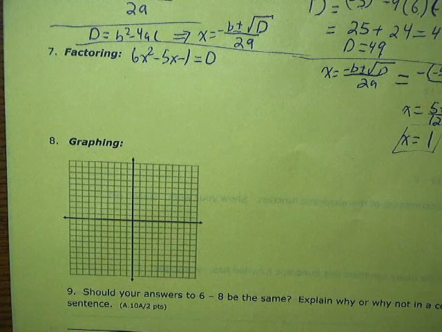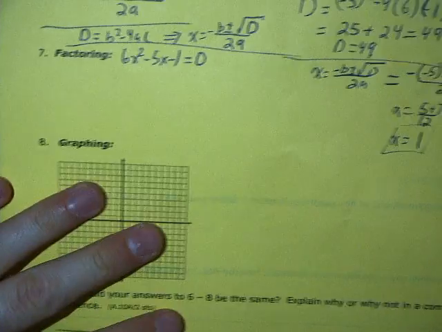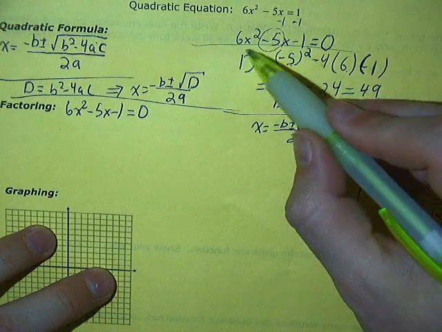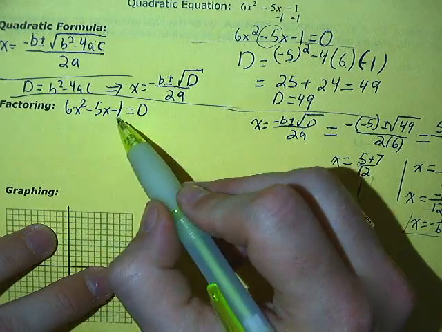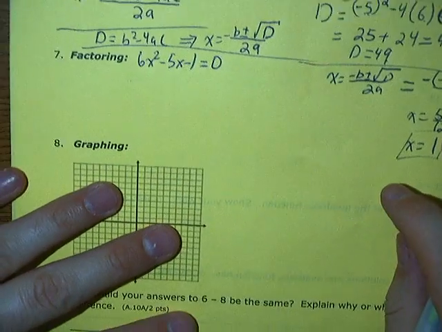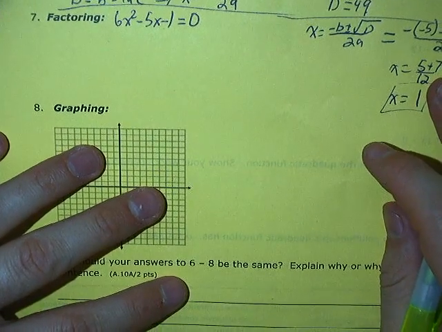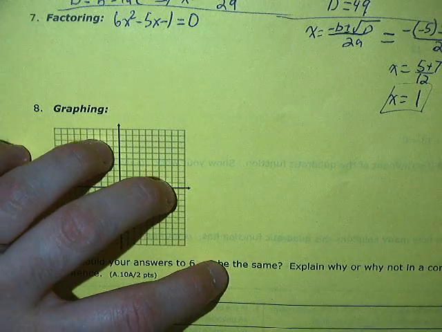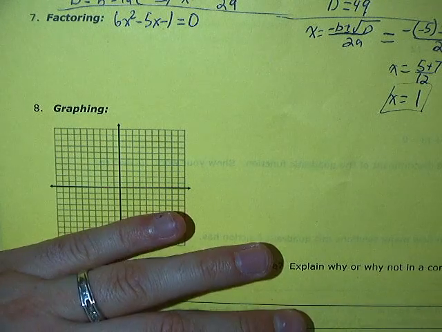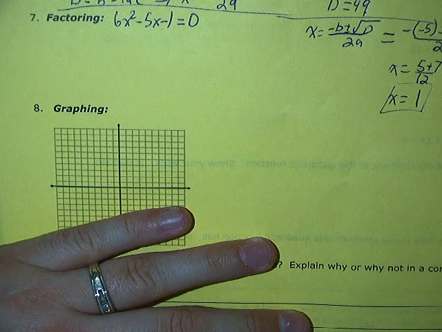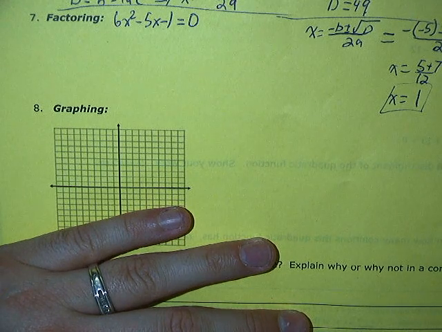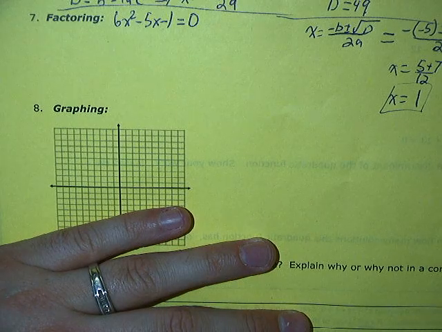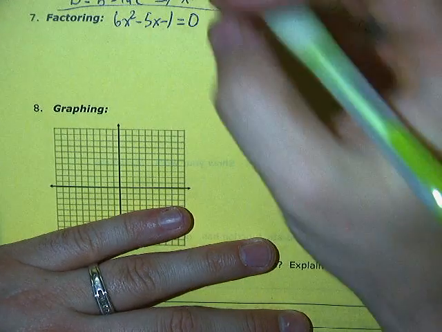All right, continuing on to number 7. If you remember earlier, we had transposed the 1 to get 6x squared minus 5x minus 1, and then I brought that one down here so we'd have it to work with. Now when we factor, there's lots of different methods of factoring. The one that we talked about in class was box method. So anybody watching on YouTube, if your teacher taught you a different method besides box method, that's fine. Use whatever one you're familiar with. I'm going to be using the box method now because that's what my class is familiar with.